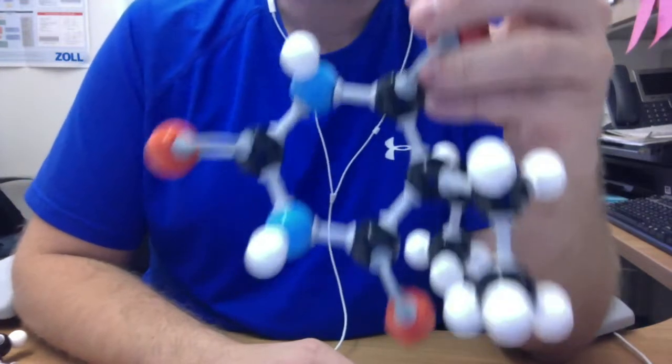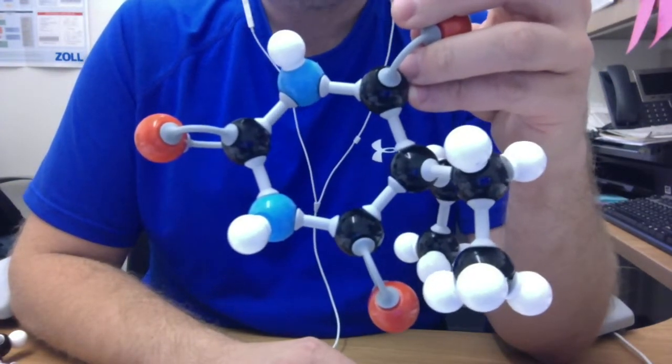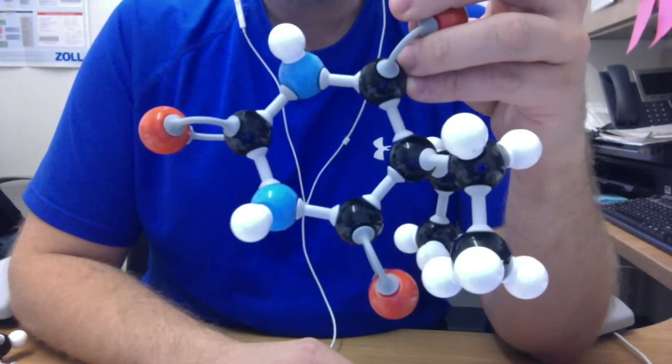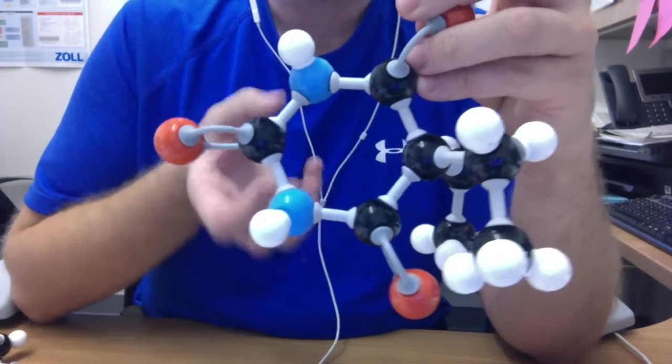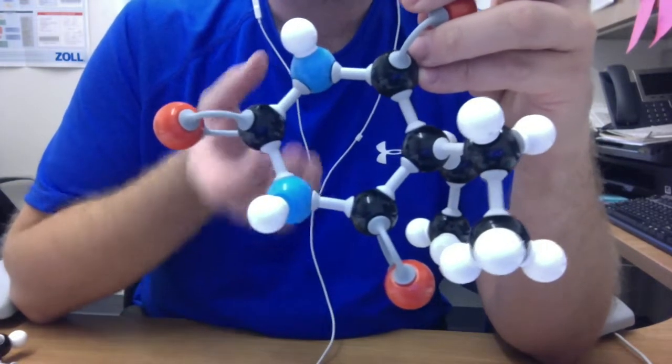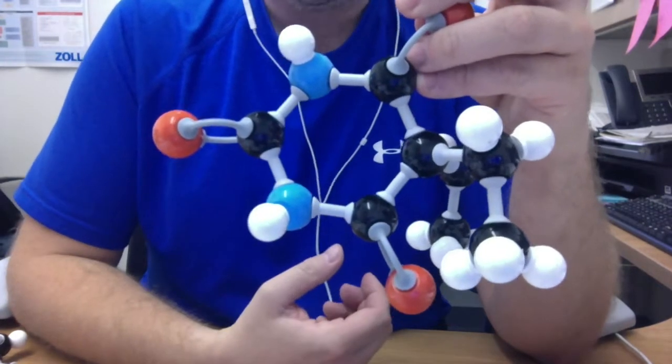So if you give the barbiturates at your lower to modest doses, they don't actually cause the GABA receptor to open, but they make the GABA receptor respond much better to the GABA that you already have circulating.